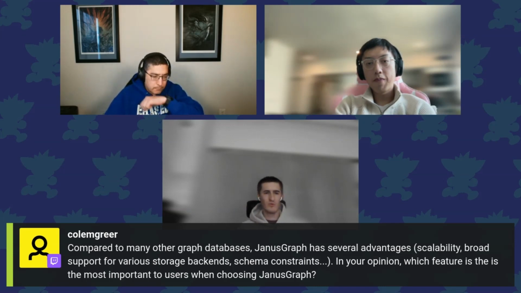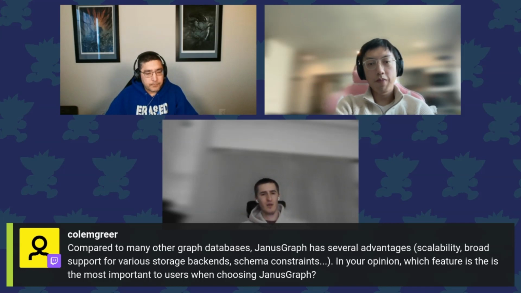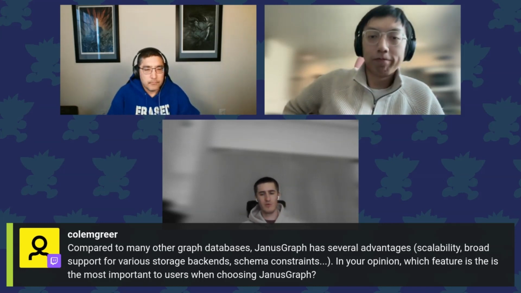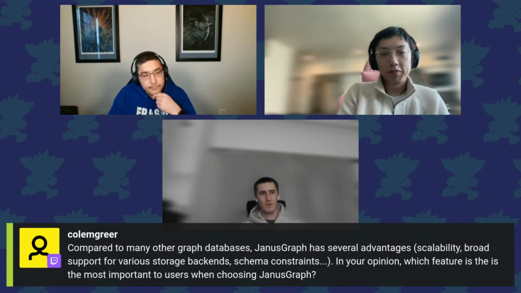Yes, I believe, as I said previously, it's my belief. I don't know for sure, but I believe it's that pluggable storage backends for JanusGraph are pretty cool. Even right now at Mapped, we use JanusGraph, and we changed several storage backends.